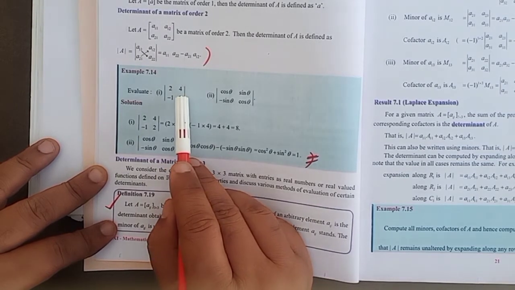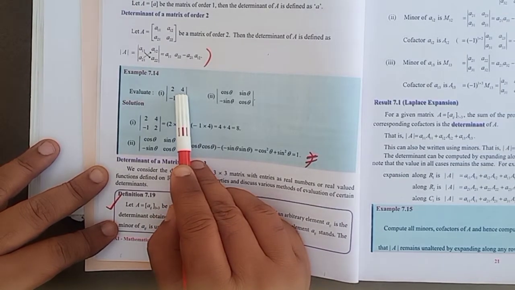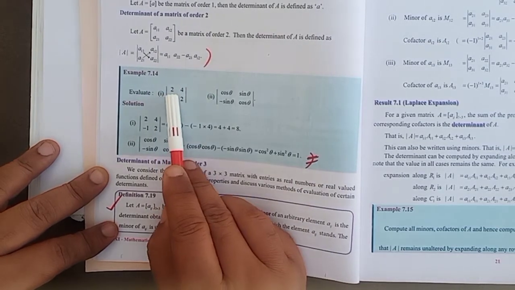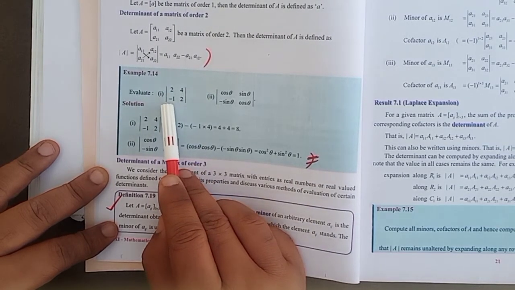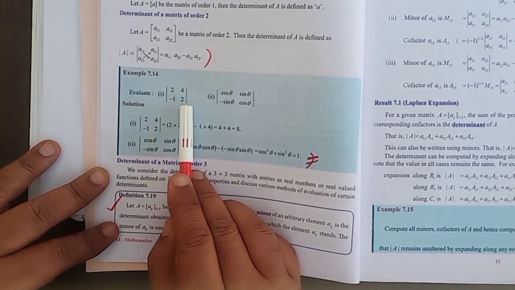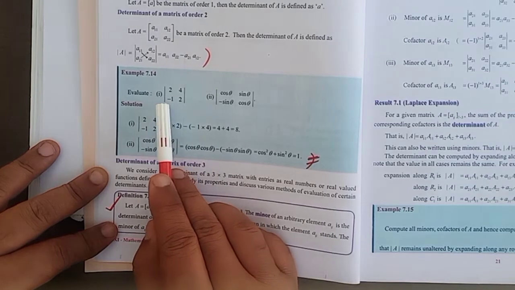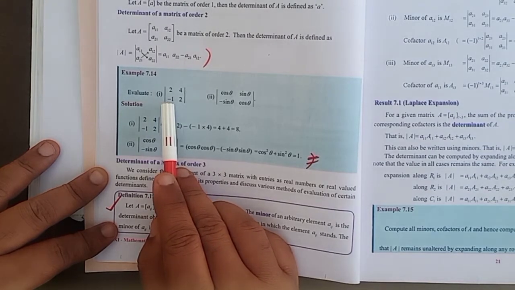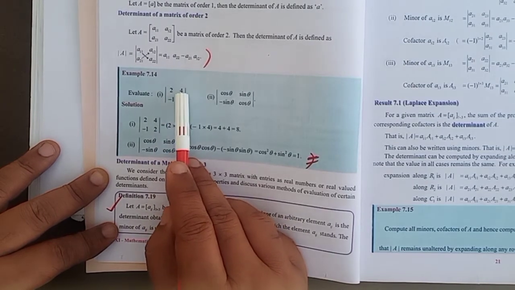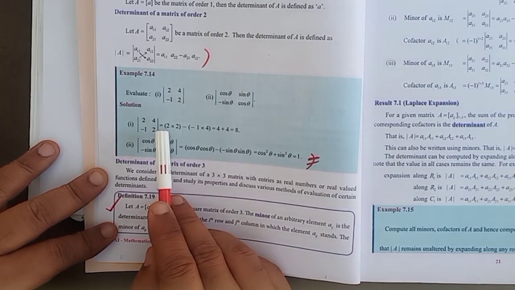Suppose we are asked to find the minor of 4. The elements in its row and column should be eliminated. Which one is left out? Minus 1. That is the minor of 4. Like that you have to find the minor of minus 1 and 2. For the minor of minus 1, eliminate its row and column. Which one is left out? 4. That is the minor of minus 1.